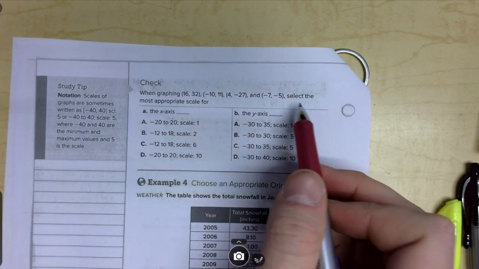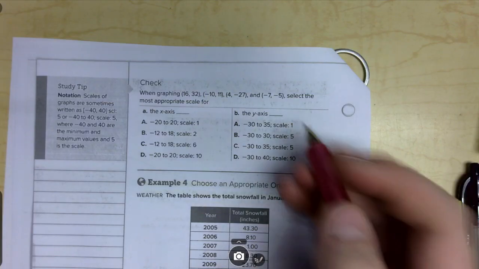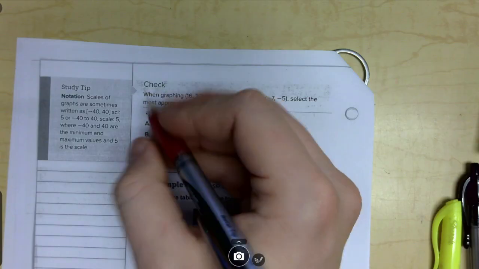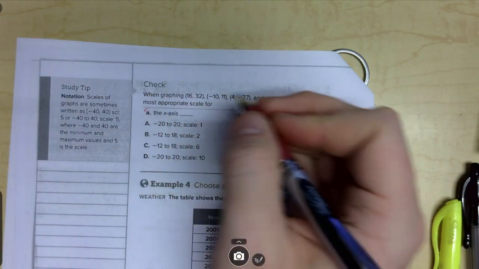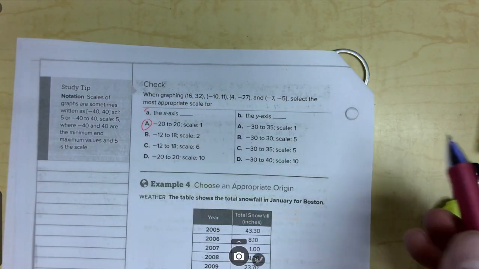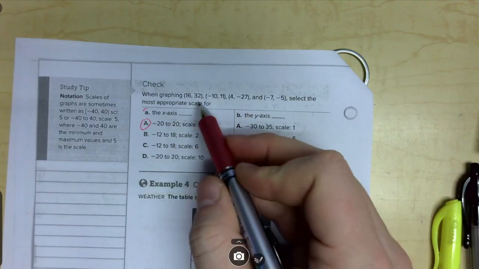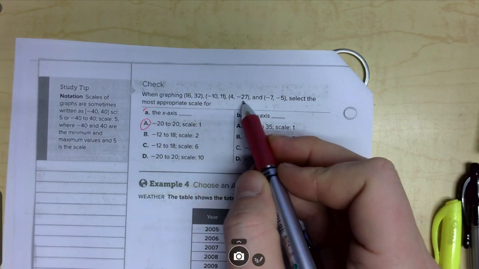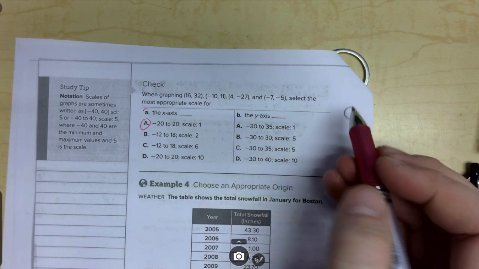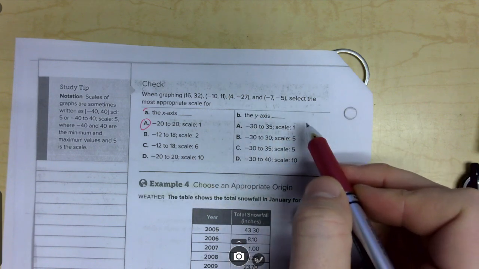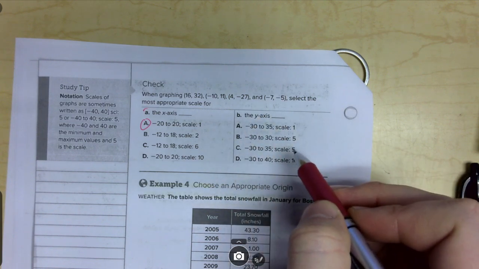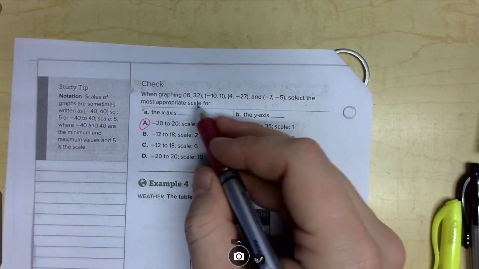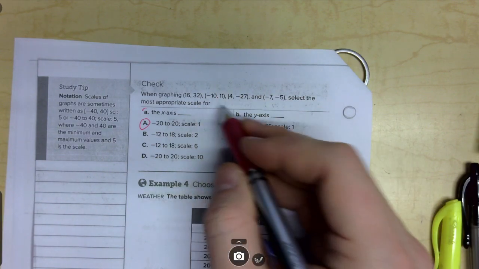Honestly, since we're dealing with just some 2-digit numbers, I would use negative 20 to positive 20. Y's, let's see, I got 32, 10, negative 27. So definitely need a negative 30. Let's see our data points.